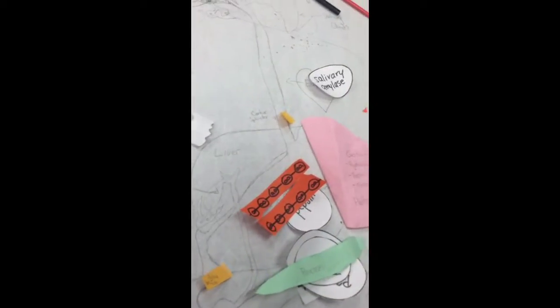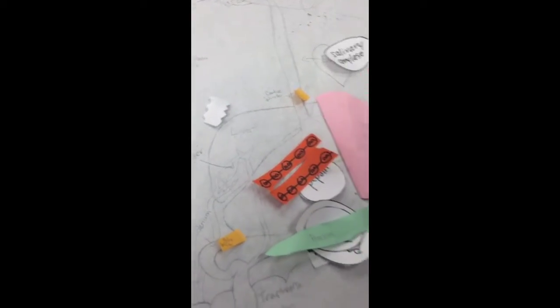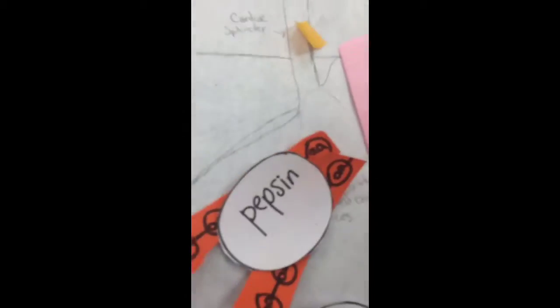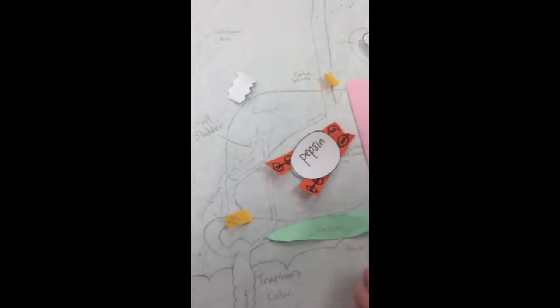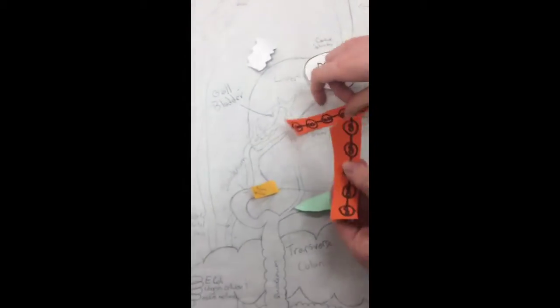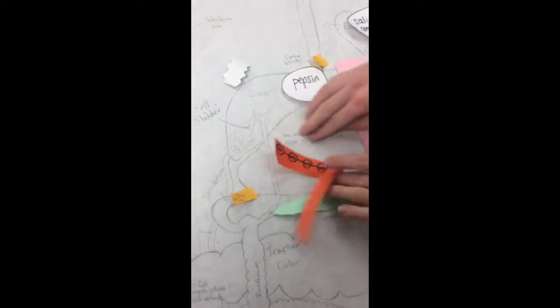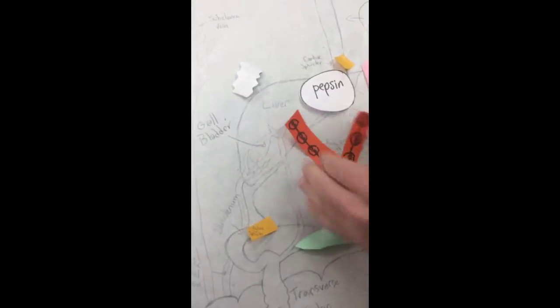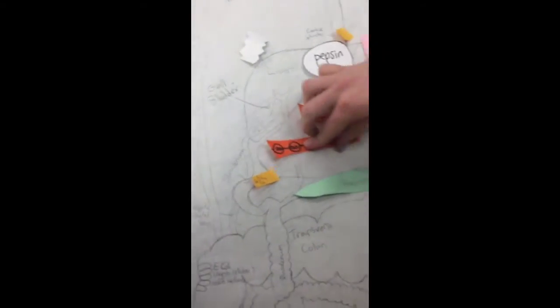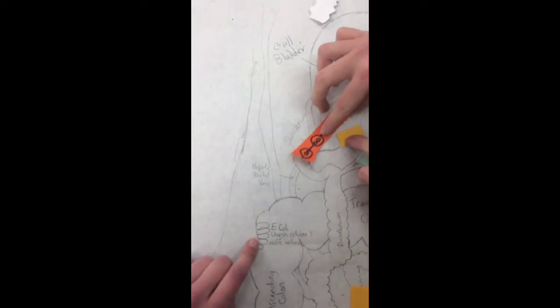HCl also activates the pepsinogen and turns it into the active form, pepsin. Pepsin digests proteins into smaller polypeptides. And we already cut them up. The stomach mixes the food around. The acid chyme is slowly released into the duodenum through the pyloric sphincter. So it opens, and there goes the acid chyme.